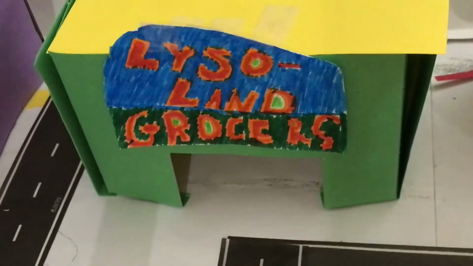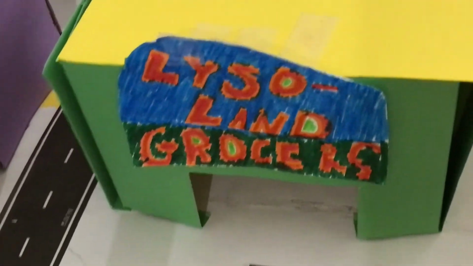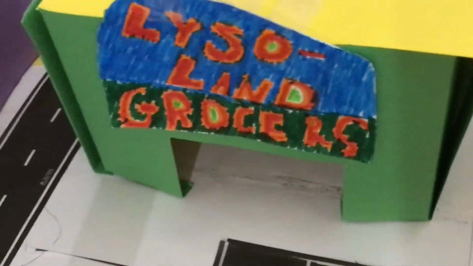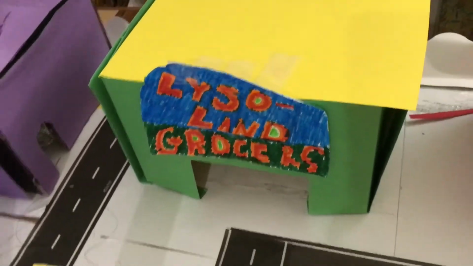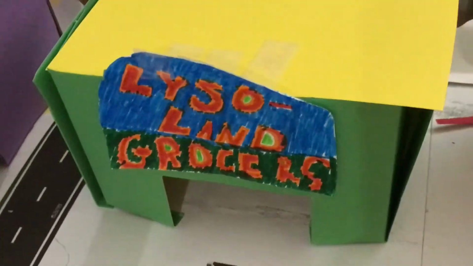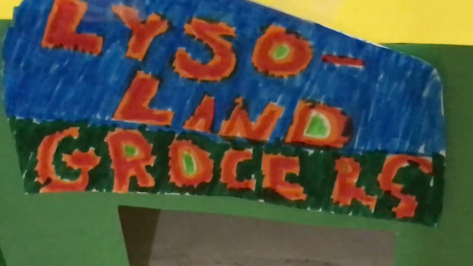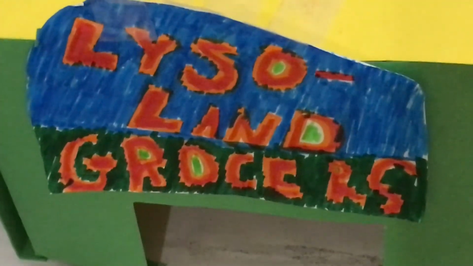So I made it into a grocery store because grocery stores contain and sell food mainly. It says LysoLand Grocers. That's the name of the city, by the way.